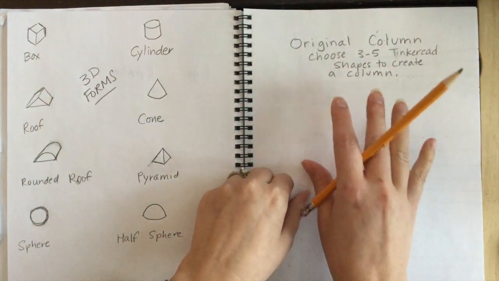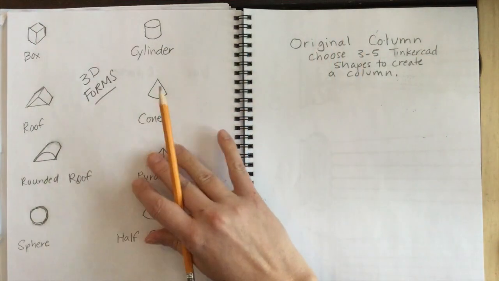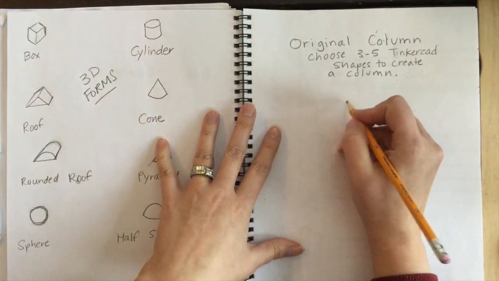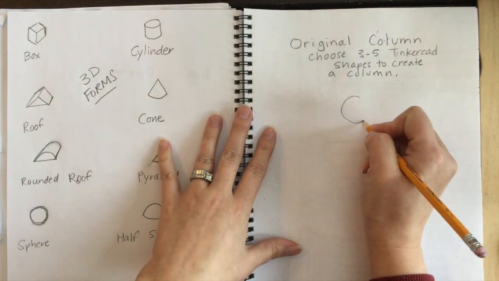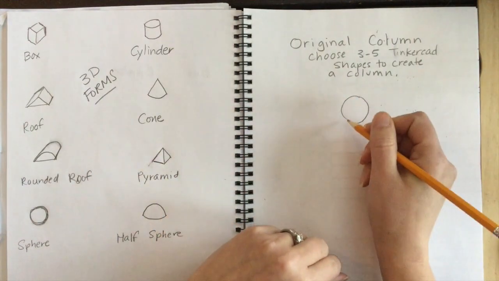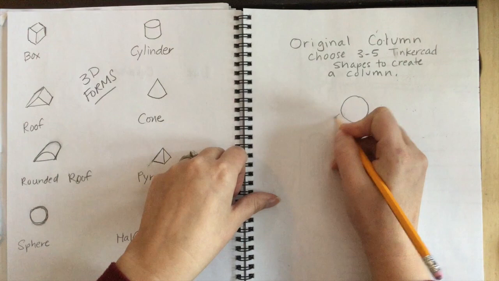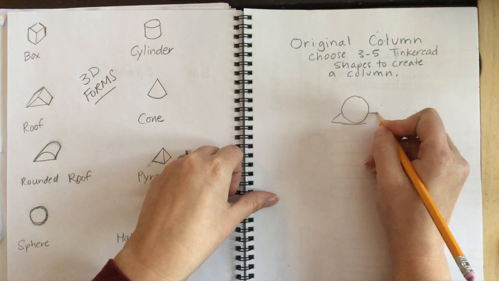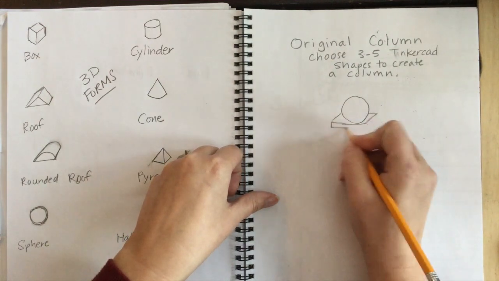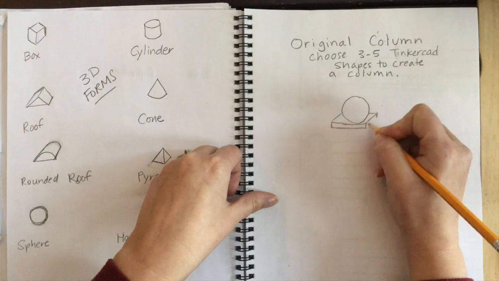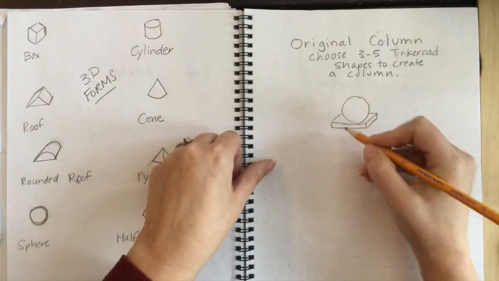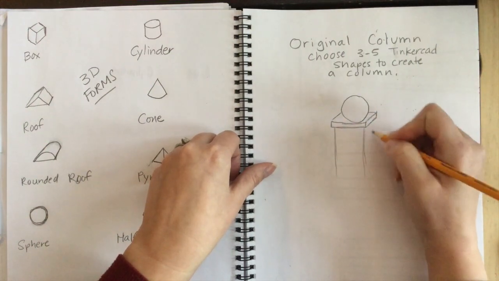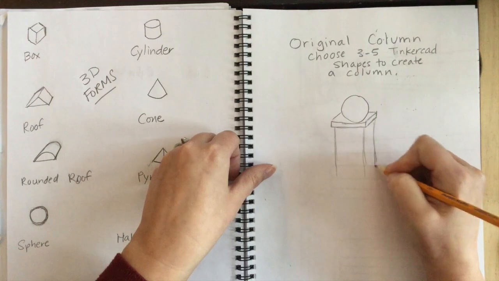So you're going to design an original column based on these shapes, these different forms that you have found in Tinkercad. So on this page, I am going to choose 3 to 5. I'm going to start with that sphere. I'm then going to choose the box. So I'm going to take the box, and remember, start thinking that this is what you're going to be using in Tinkercad. This is going to be what you're stacking together. So I'm going to take that box, and then I'm going to take another box, and I'm actually going to stretch that box.